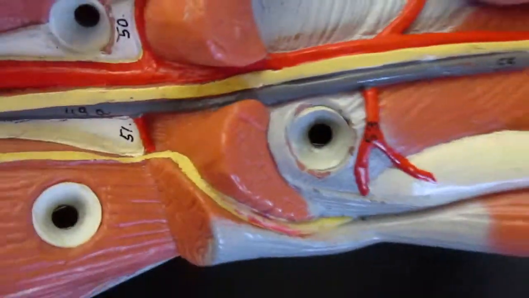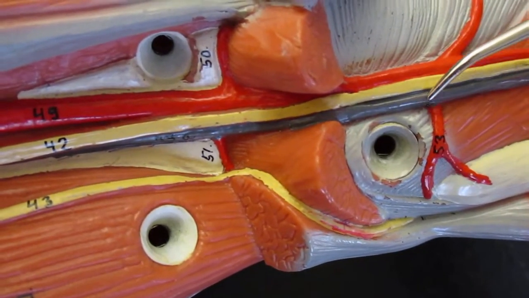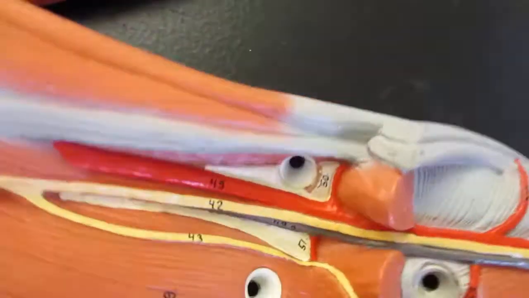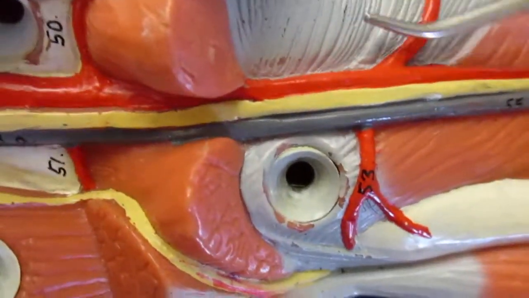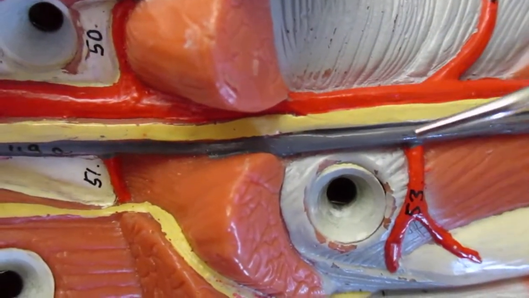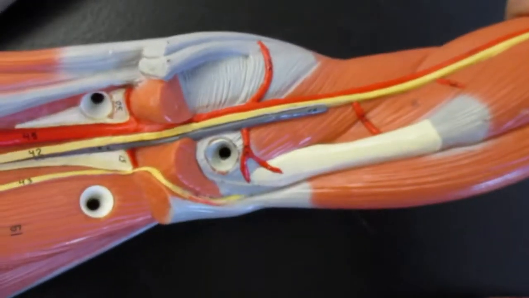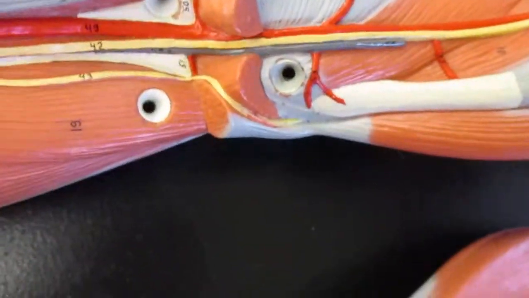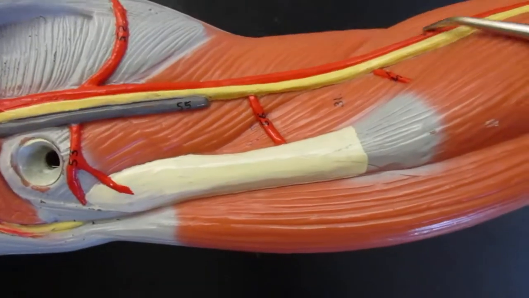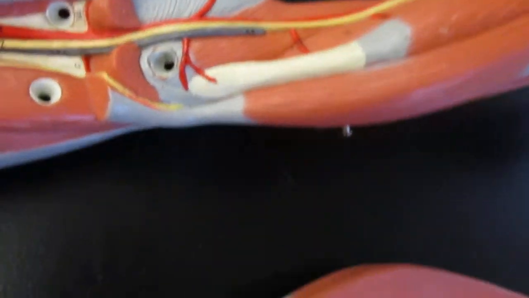Okay, and then we have the popliteal artery and vein. Sorry about that. Popliteal artery and vein, as we see here. And then we can see the tibial artery going down right through here, and the vein is cut right here. Alright, so let's move on to the next thing here.